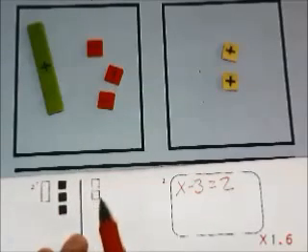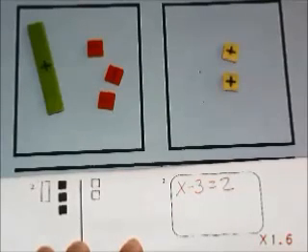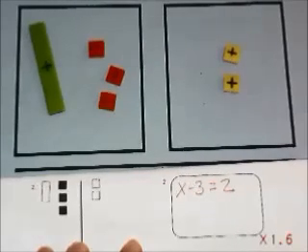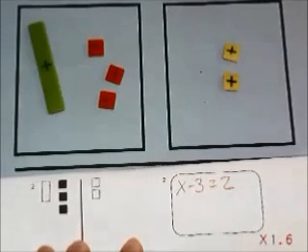So x minus 3 equals a positive 2 is the equation that matches the picture, because there's an x, which is your green long tile. There's a negative 3 or minus 3, which are your 3 negative tiles. And then there's a positive 2, which are your 2 positive tiles to the right.